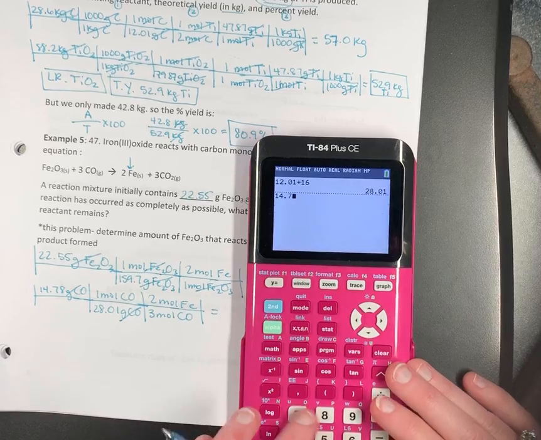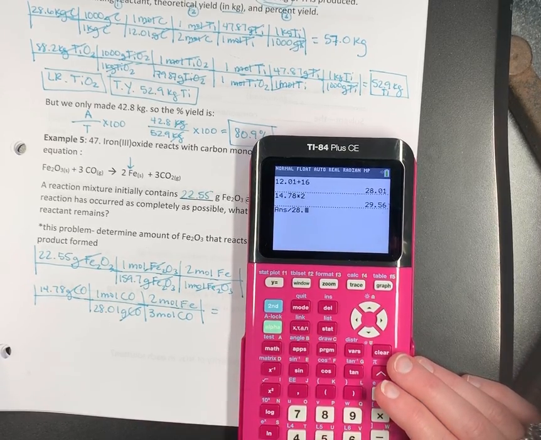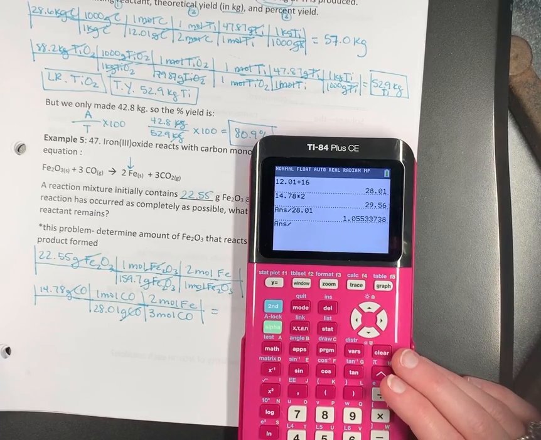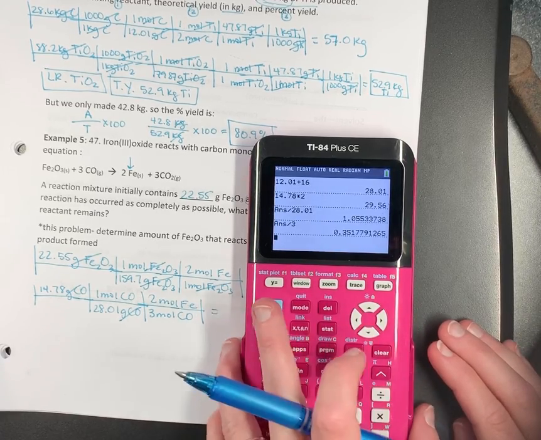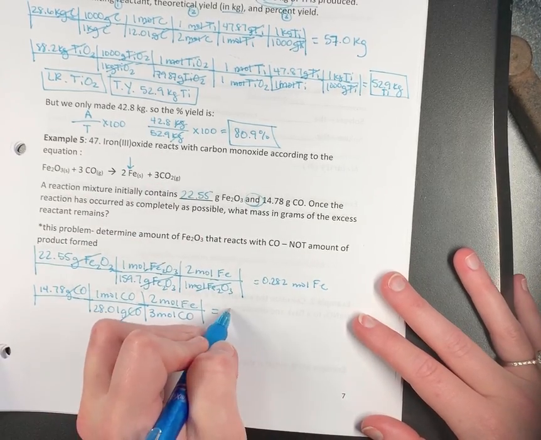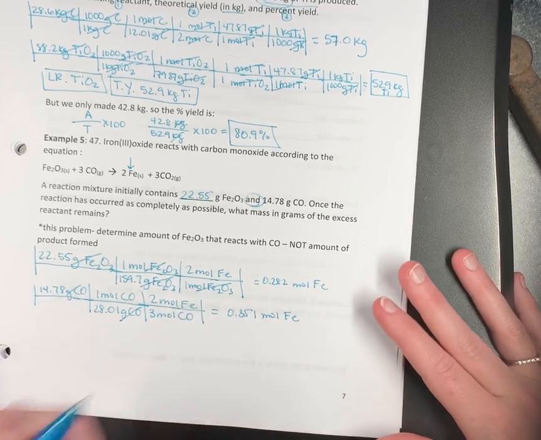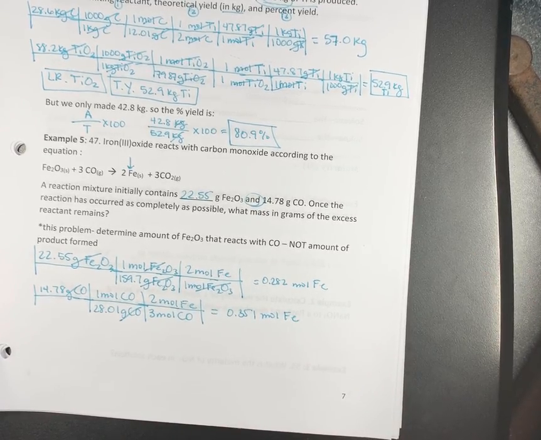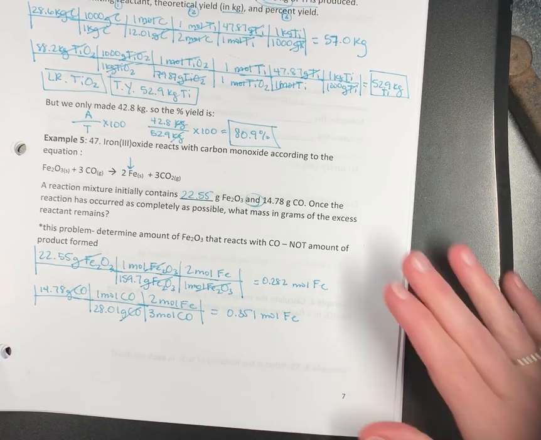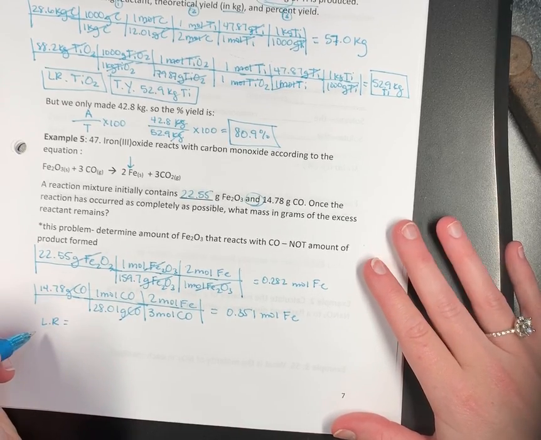So what do we get? 14.78 times 2 divided by 28.01 divided by 3. 0.351. Okay, so now we can figure out which one is the limiting reactant.